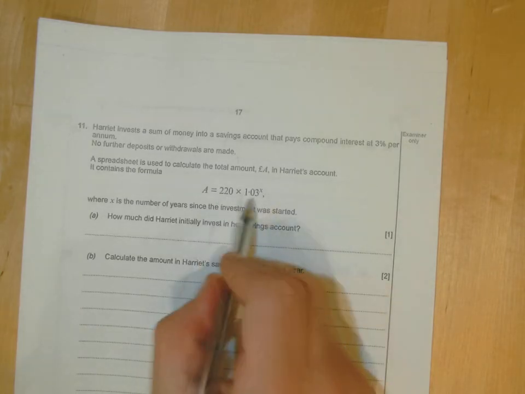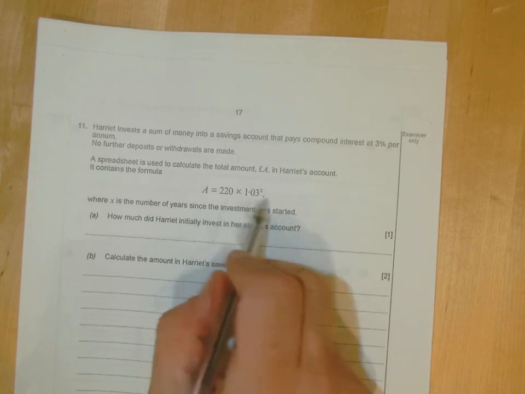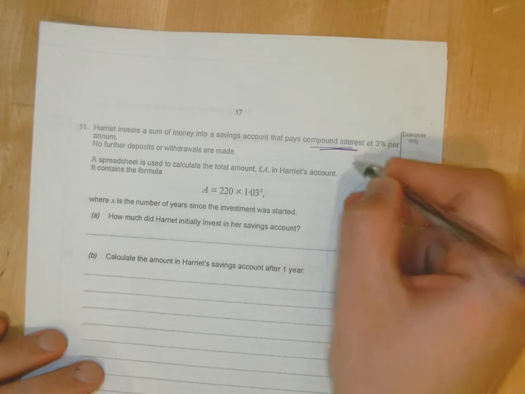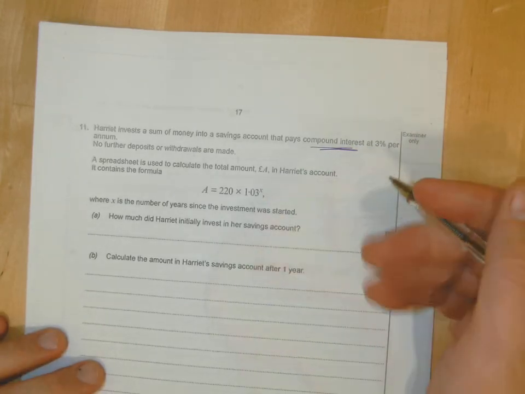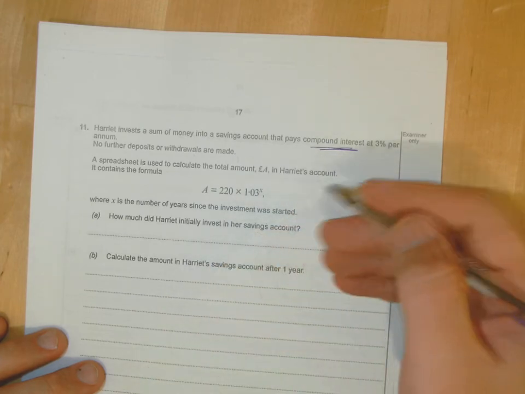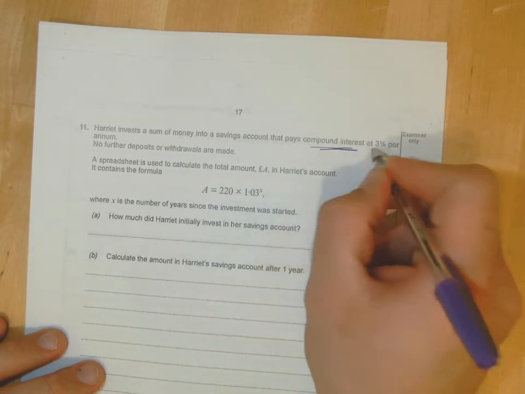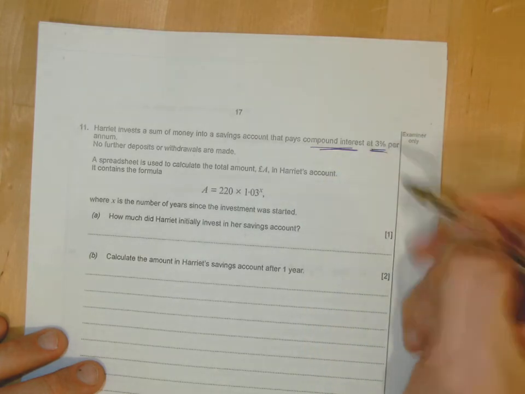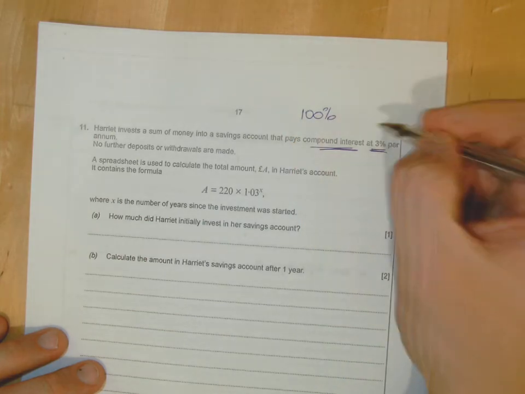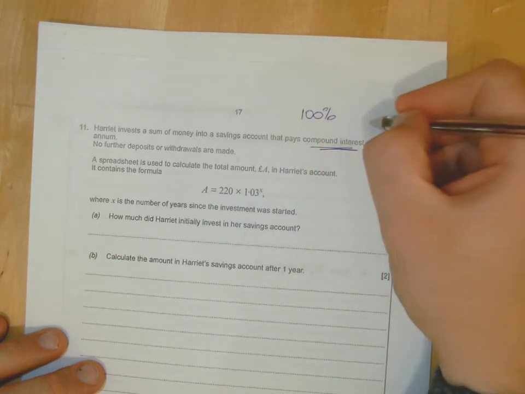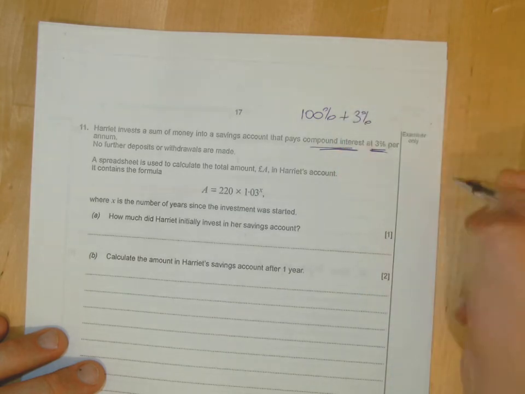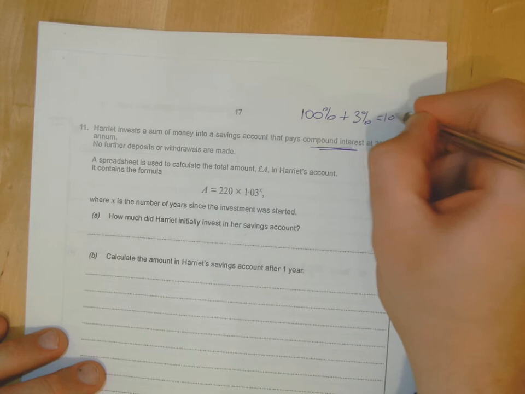Now, when you see this here, that should give it away in terms of what we're doing. Because when it comes to compound interest, you gain interest every year, and you end up earning interest on the interest. Now, of course, we need to look at what the interest rate is here, 3%. So if we go back to basics and think about 100% as representing her investment, then she's going to be adding on 3% each year, so that comes to 103%.